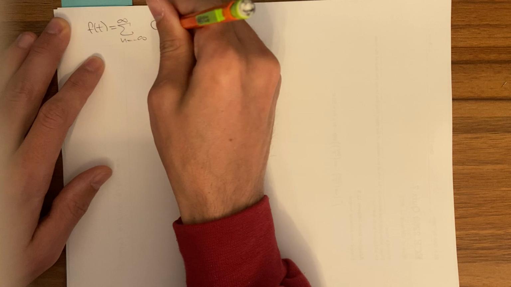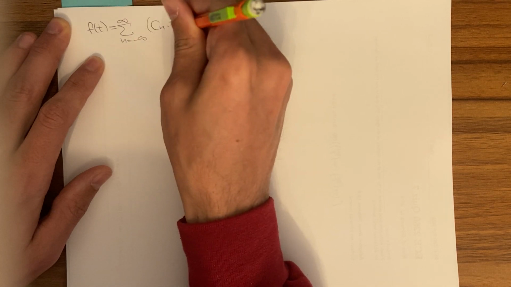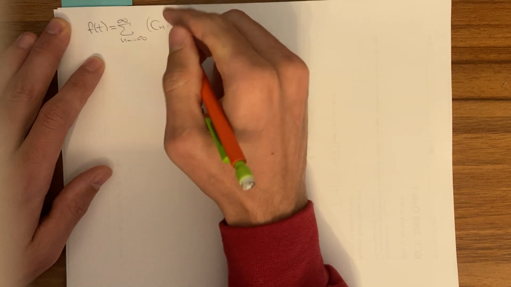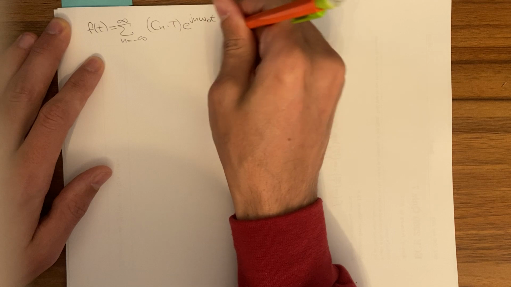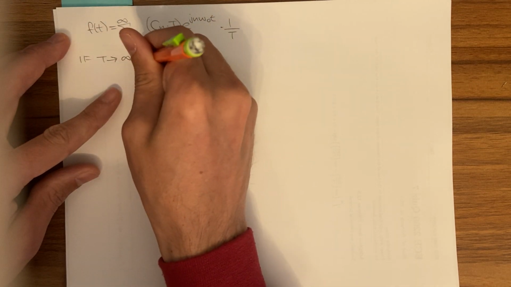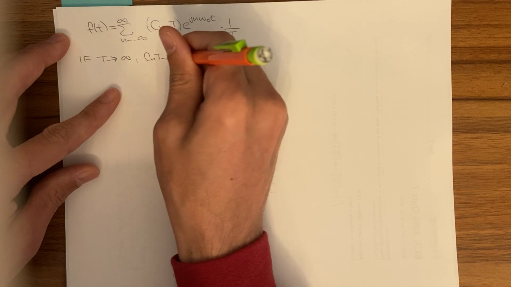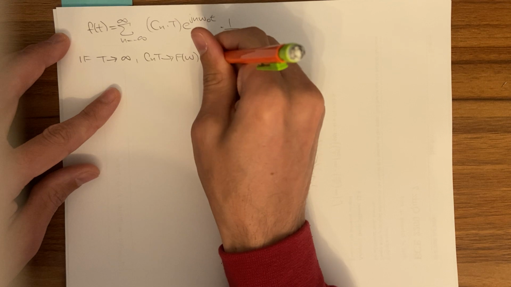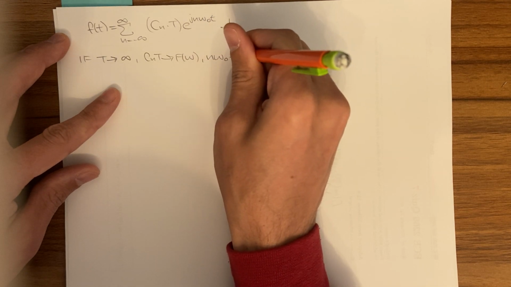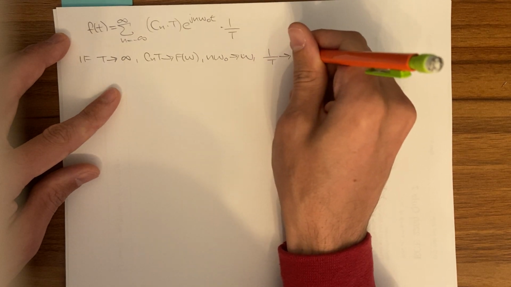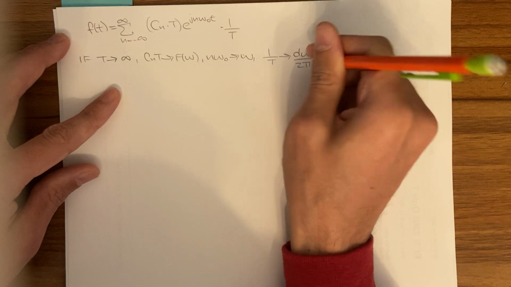Now, what we're going to do is take the Cn times big T and multiply by e to the j n omega t. Since we multiplied by T, you need to divide by T. Remember, if big T goes to infinity, then Cn big T goes to F of omega, like we just showed, then n omega naught is going to go to infinity. And lastly, 1 over big T is going to go to d omega over 2 pi.